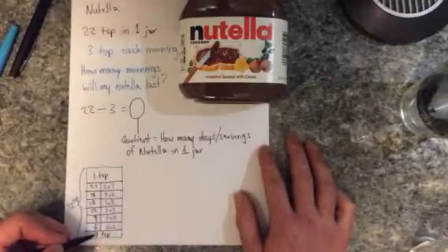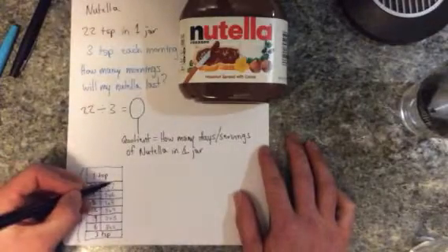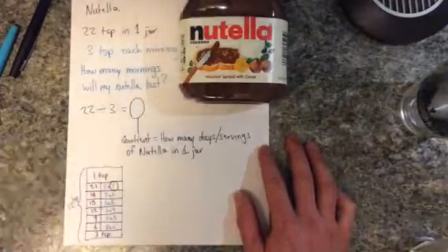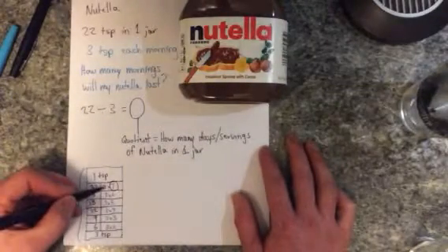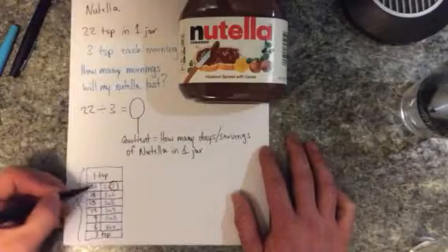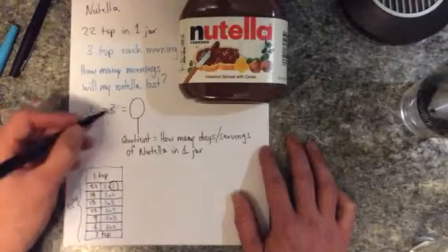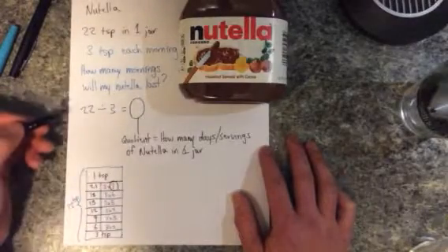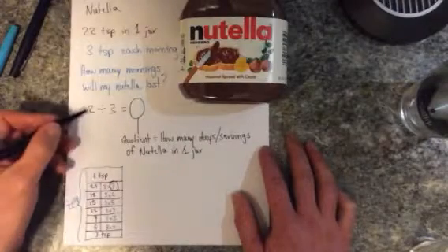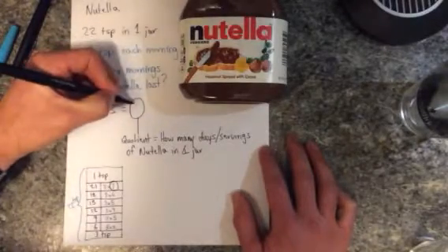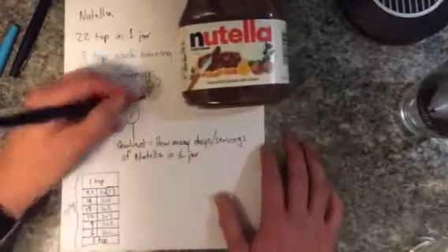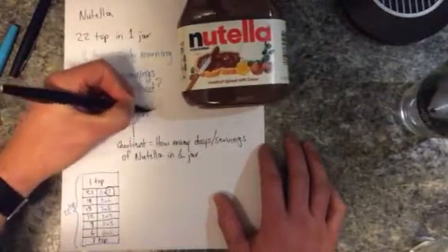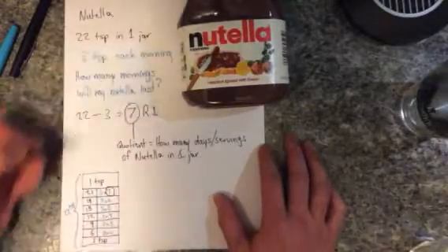So I have 7 servings. So because I know 3 times 7 gives me 21, plus 1 more is 22. So my quotient is 7 with a remainder of 1.